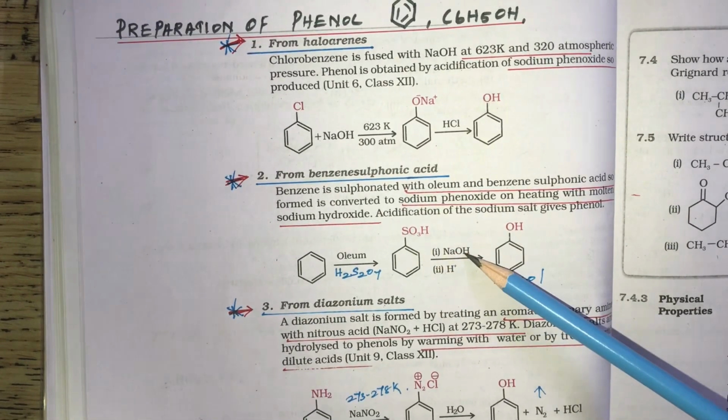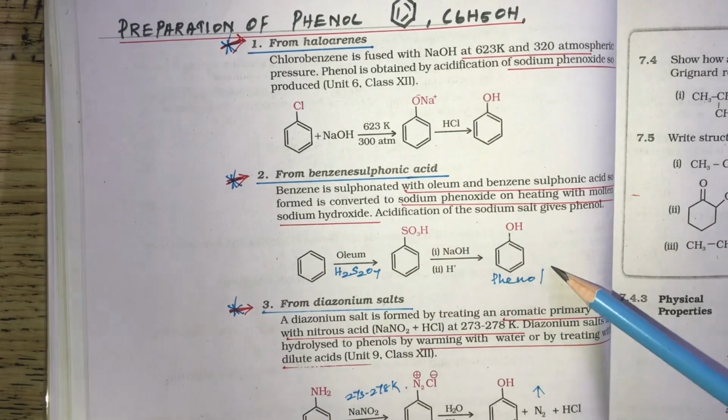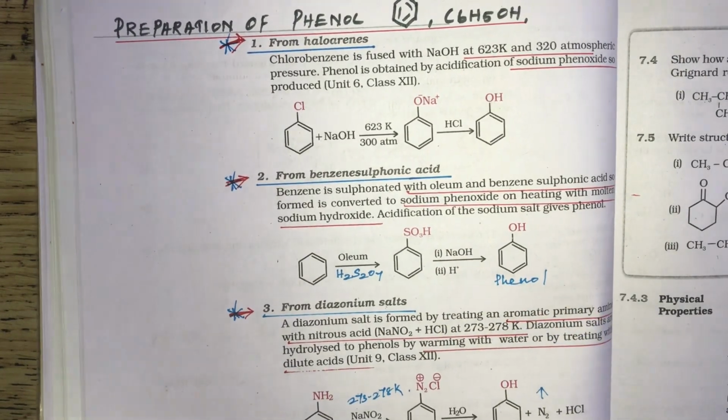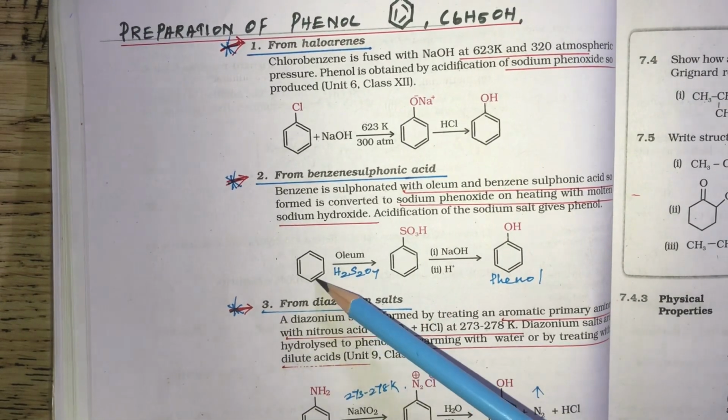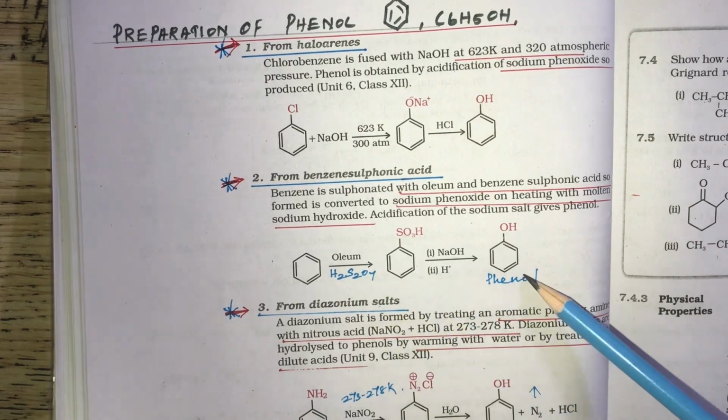gives the OH substituted in place of one of the hydrogens. Instead of that hydrogen, it forms phenol. So this is the conversion of benzene into phenol by using oleum, via benzene sulfonic acid.